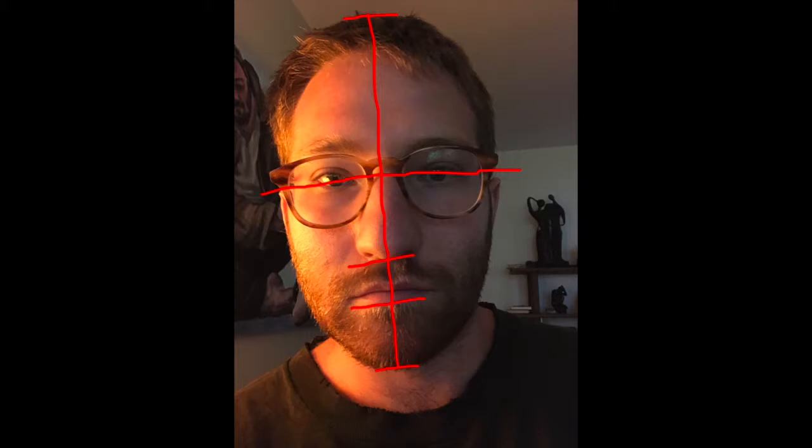You can either do this in your imagination or draw it like I've done on the computer or on your phone, but it's important to mark out that line of symmetry, the eye line, the bottom of the nose, the bottom of the lips, and the chin. On mine, I took it just slightly from beneath, not straight on, so the eye line is just a little bit above the middle.